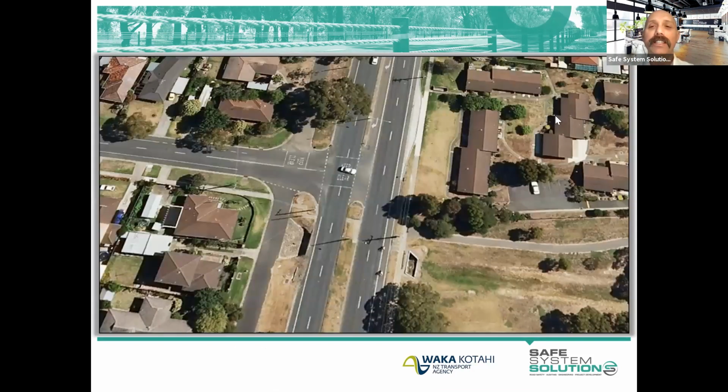The intersection is here, and it is a major arterial road carrying 19,000 vehicles a day. So can I write that up there? 19,000 is the AADT. And this side road's only got 1200.